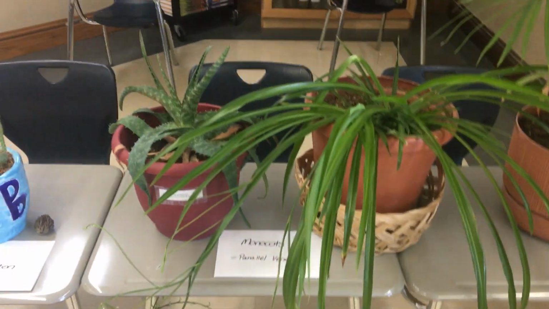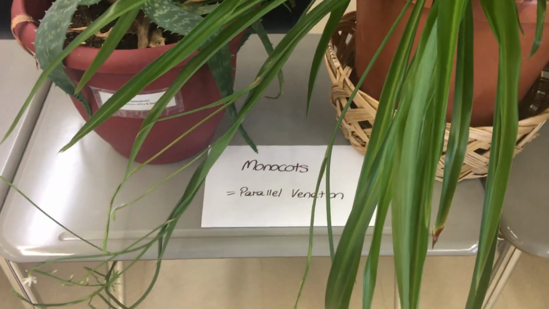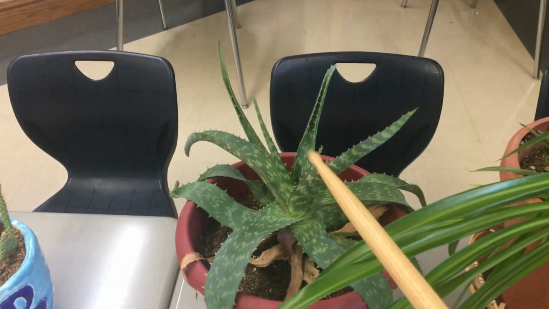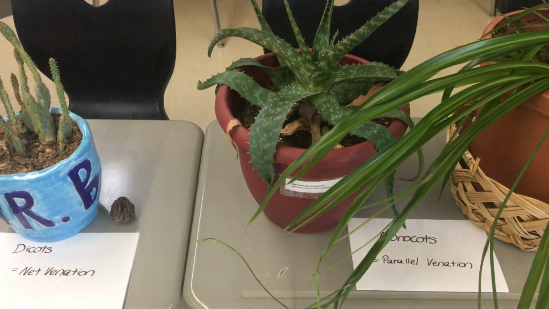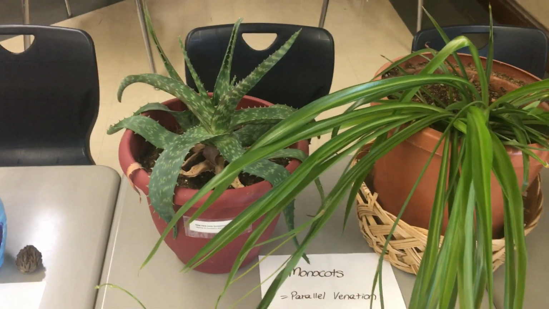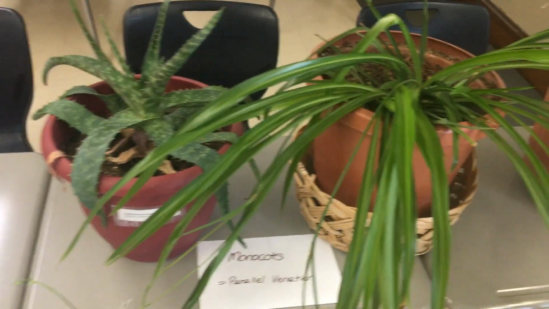So let's further categorize the angiosperms. Here we have the monocots. Monocots, first off, have these stalks that come out of the middle, big flowering stalks. So you can think of an aloe vera or a century plant, even corn. When you see a field of corn, each of those stalks was a flower at one time.